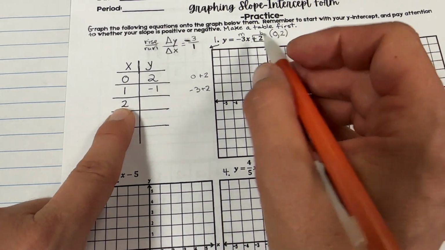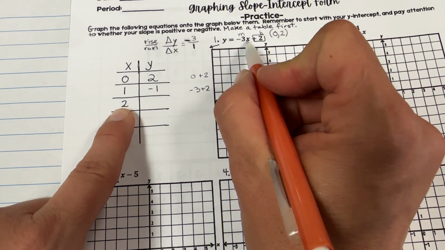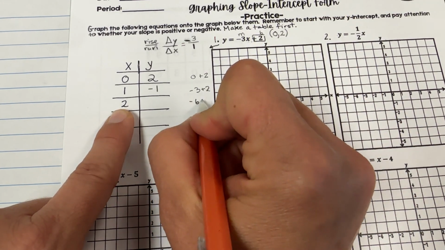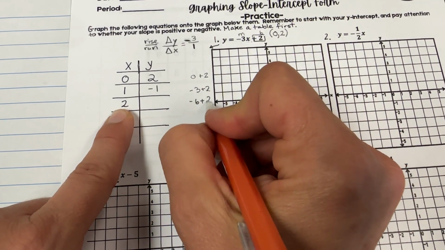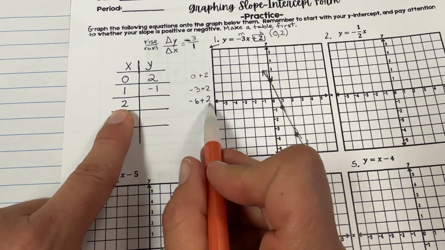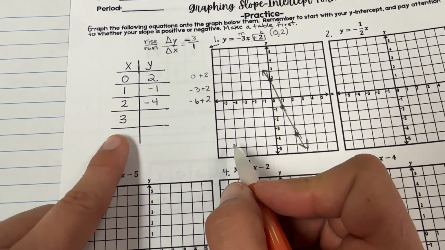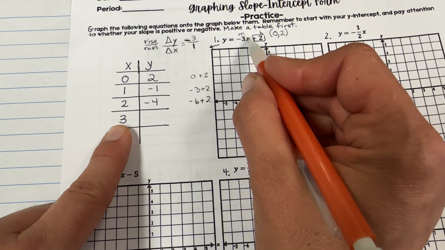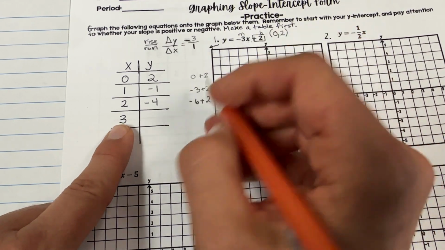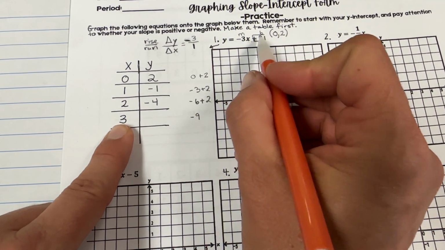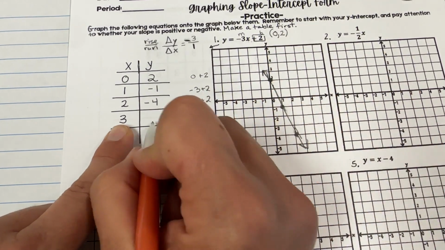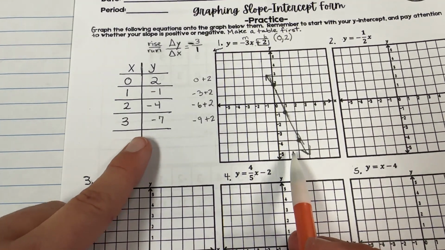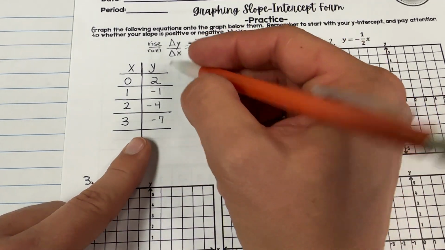So now x equals 2, so put 2 in place of x. -3 times 2 is going to be -6 plus 2. So if I combine those, that's going to be -4. So put 3 in place of x. -3 times 3 is going to be -9 plus 2 is going to be -7. So I have this done. Technically I'm finished, but I want to show you something.